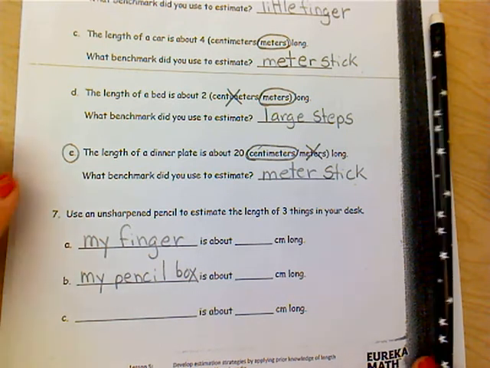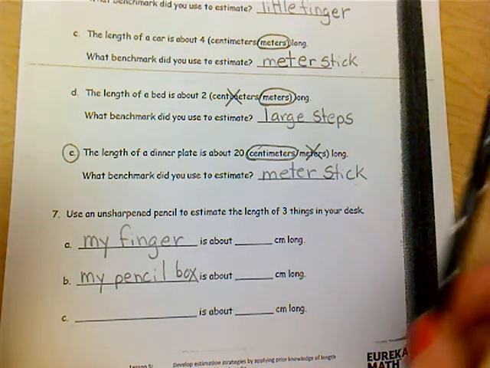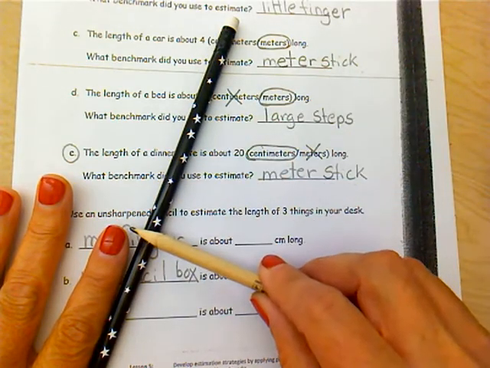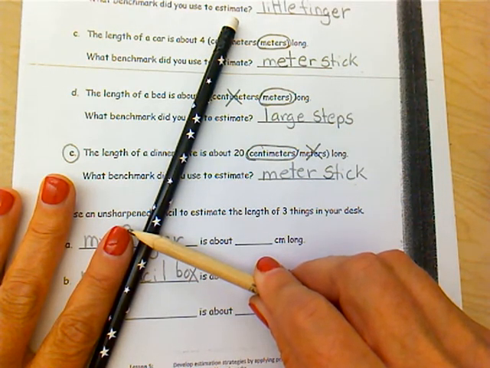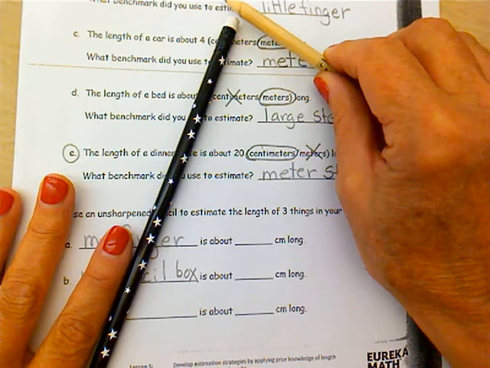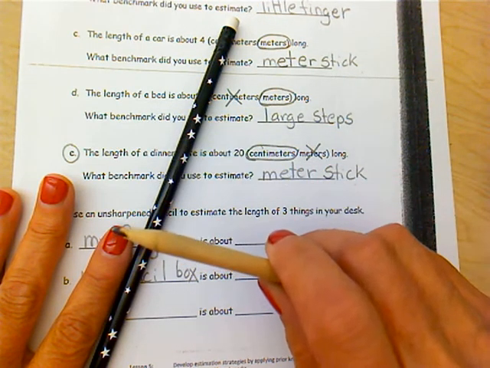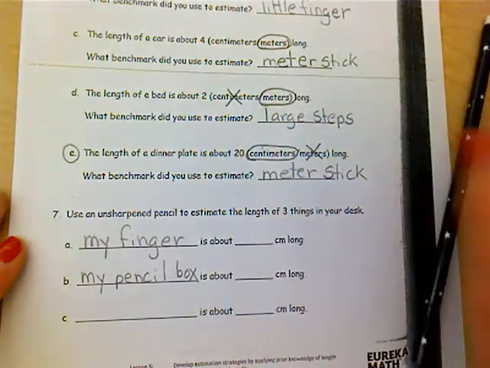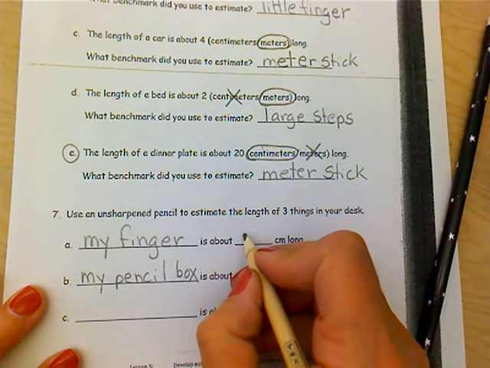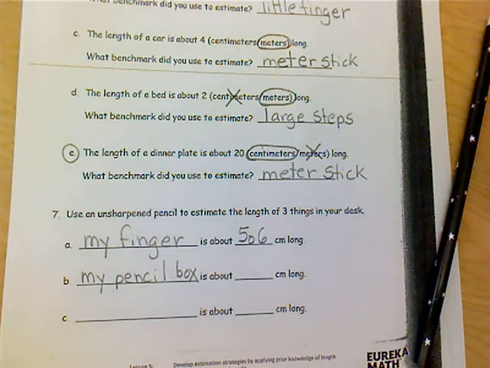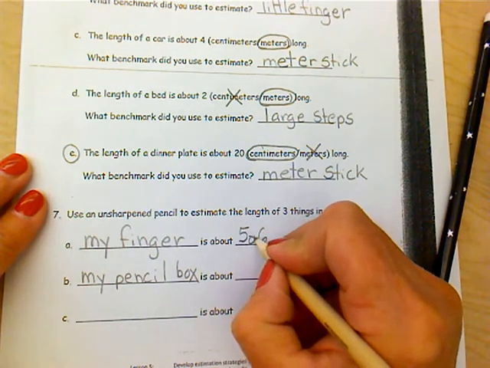Are you back? Okay, what did you decide about your finger? Well, my finger is not quite halfway, and this is 20. So I'm going to say that that finger would probably be about 5 or 6 centimeters long.